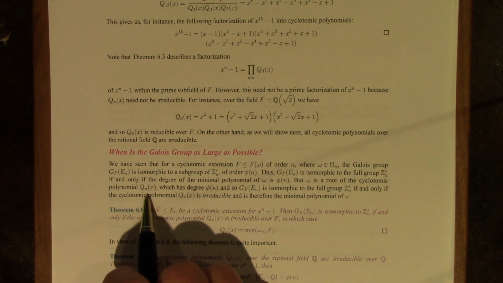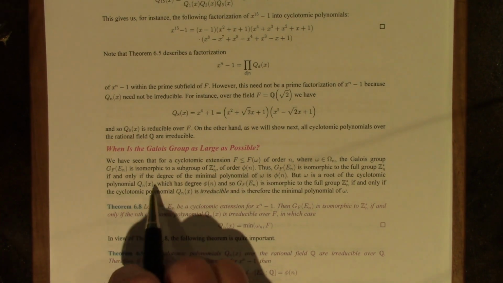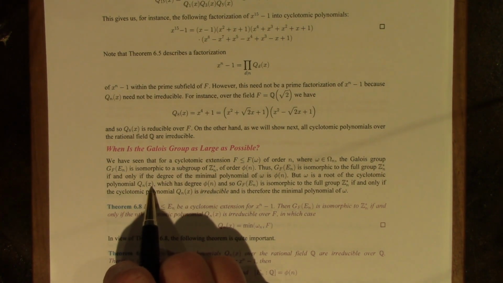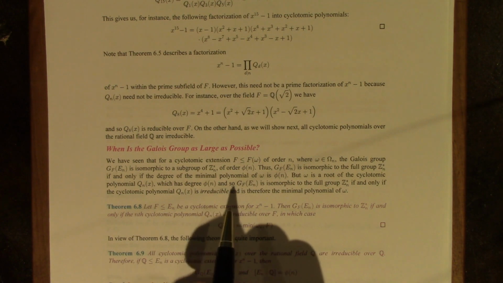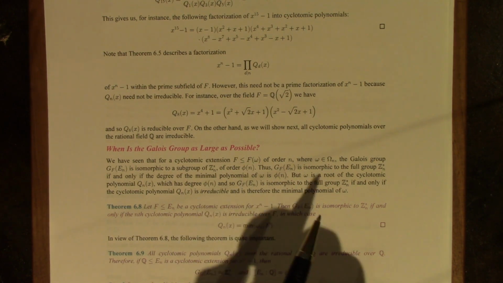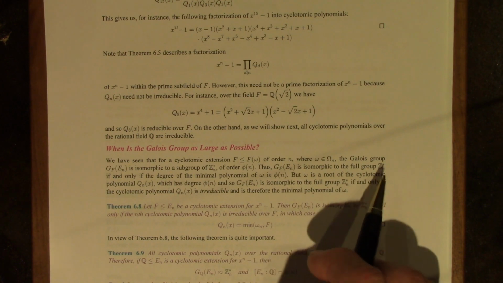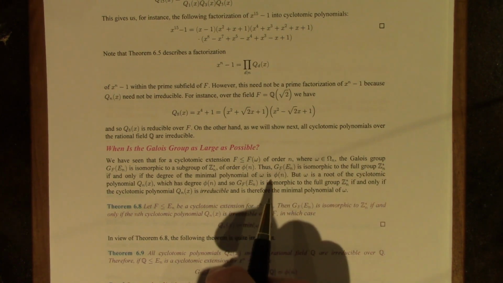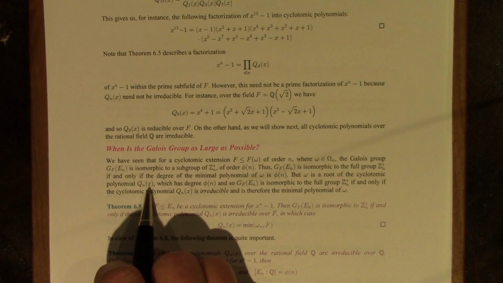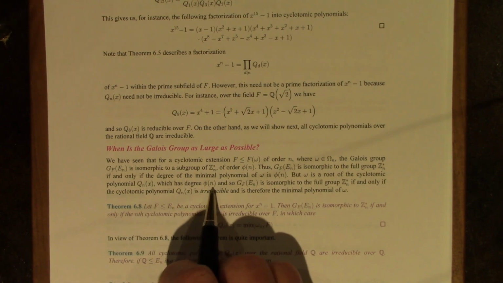But omega is a root of this cyclotomic polynomial, which has degree phi of n. So if Qn of x is not irreducible, then omega will have smaller degree than phi of n. Okay. So the Galois group is isomorphic to the full group if and only if Qn of x is irreducible, making it the minimal polynomial of omega, and thereby giving omega degree phi of n.